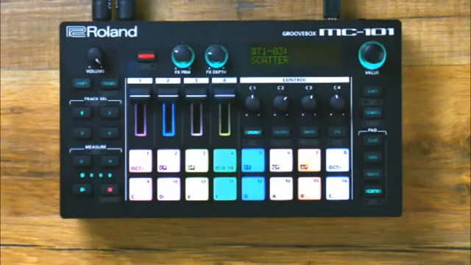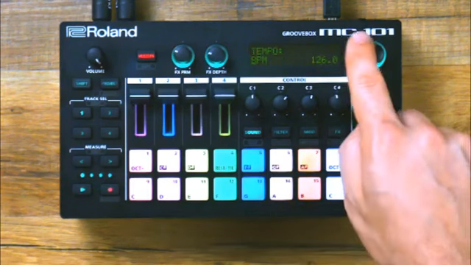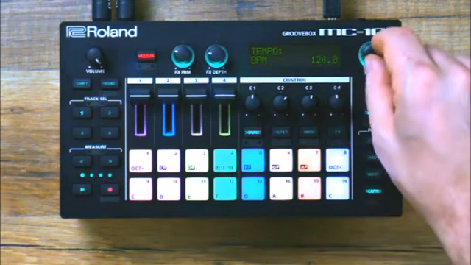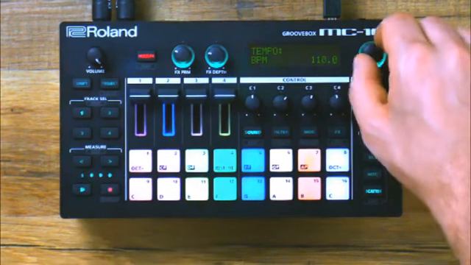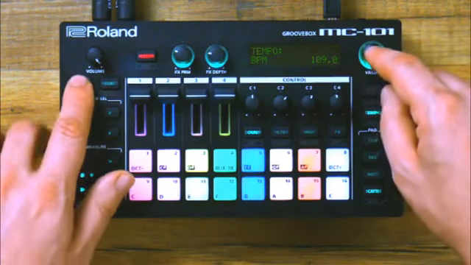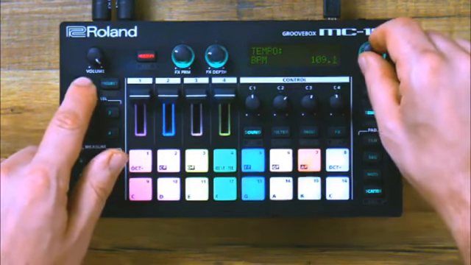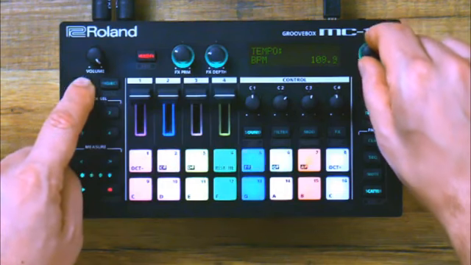To change the tempo on the MC101, hit the tempo button, click in, and then make your changes here using the value knob. If I want to make fine adjustments, hold Shift, and it'll give me a finer resolution for the tempo.